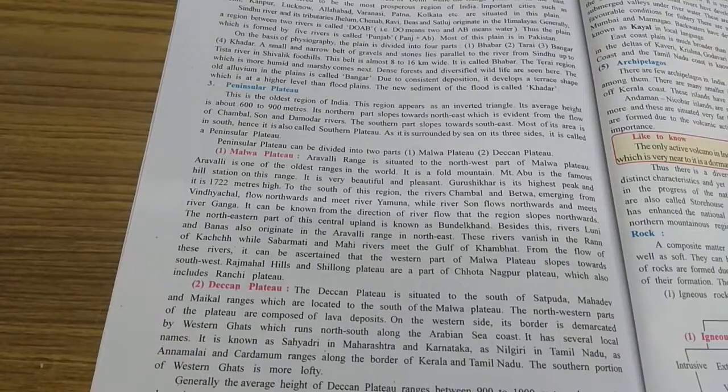Its northern part slopes towards northeast, which is evident from the flow of Chambal, Son and Damodar rivers. Students, just underline that: Chambal, Son and Damodar rivers. The southern part slopes towards southeast. Most of its area is in south. Hence it is called southern plateau.